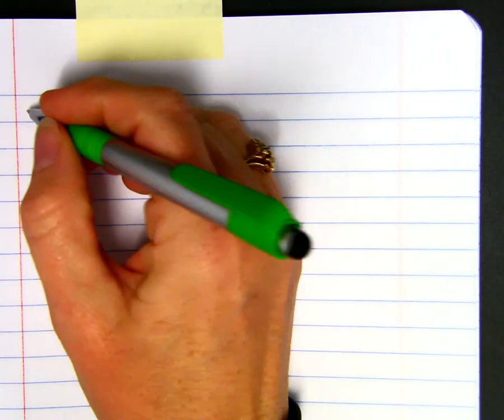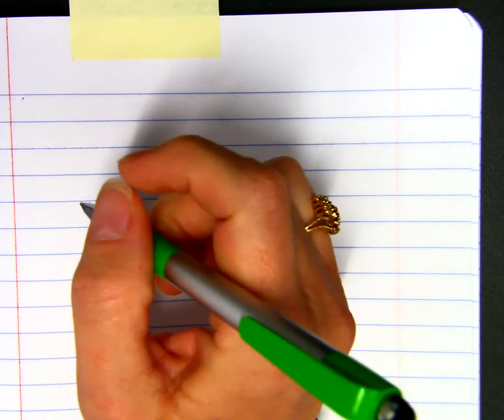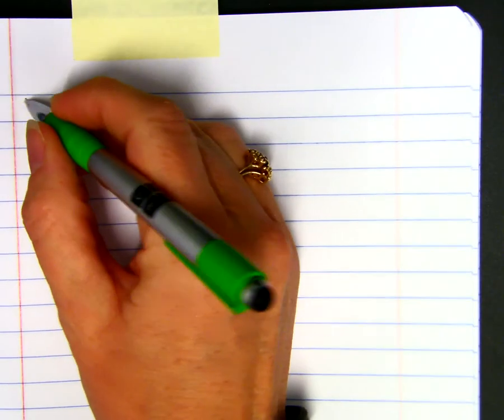Lesson 38, perpendicular and angle bisectors of triangles.